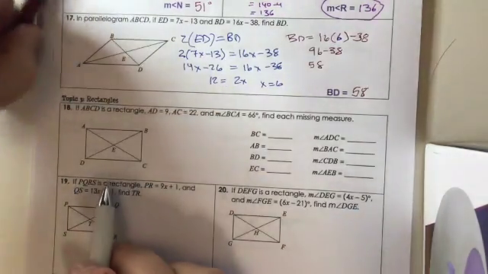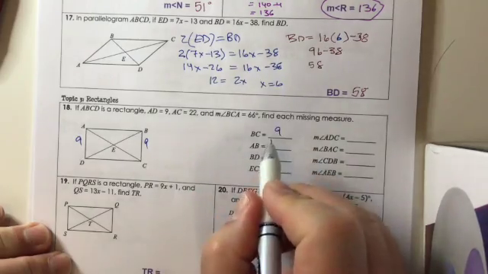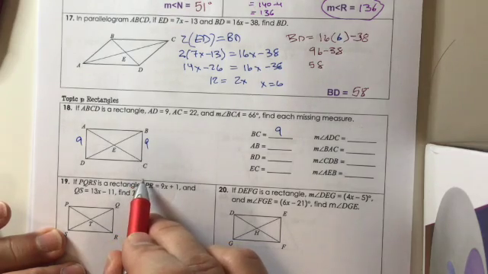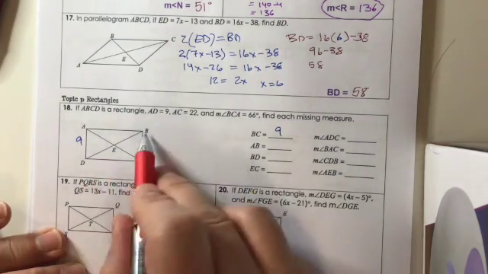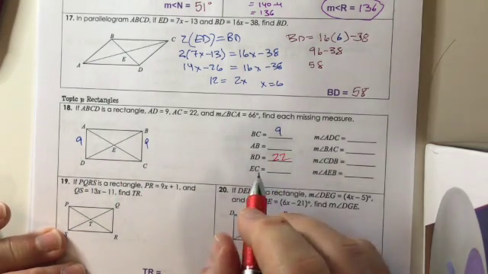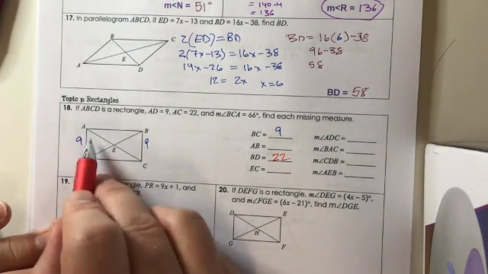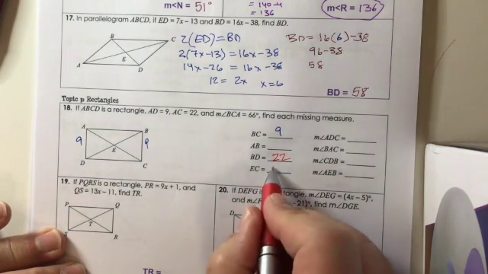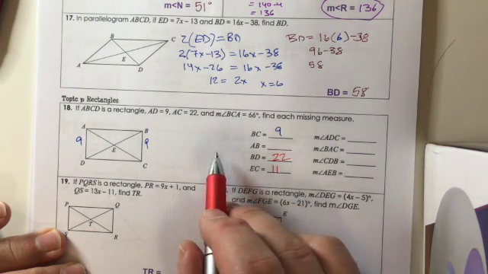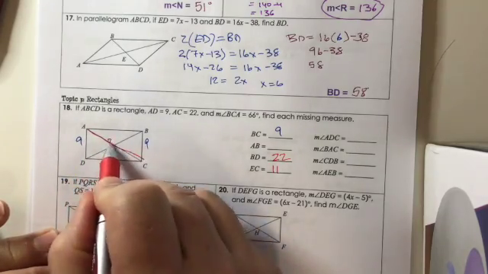Next, we're looking at a rectangle. We know that if AD is equal to 9, then BC will also equal 9. And we know that if AC is equal to 22, then BD, the other diagonal, will also be 22. And we know if AC is 22, then AE and EC would each be 11. And let's see, we need AB, huh? So if this whole length is 22.